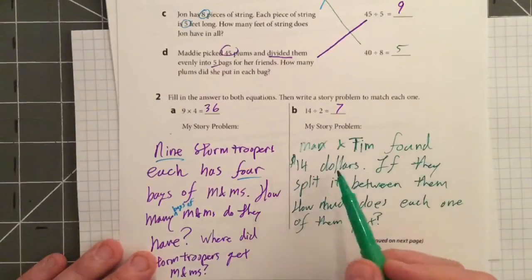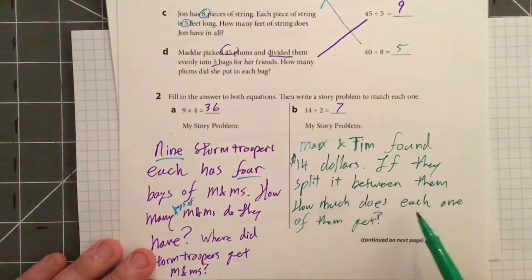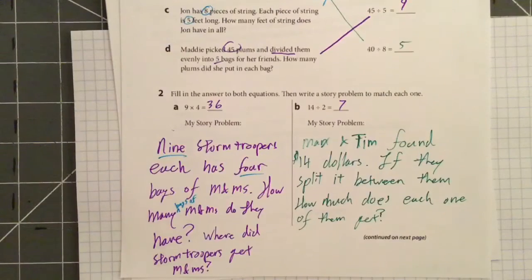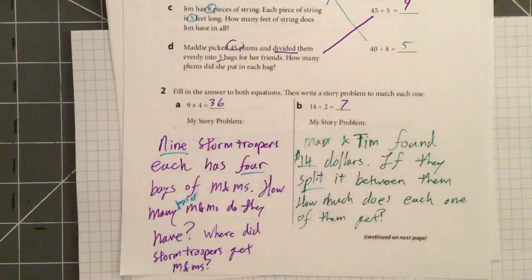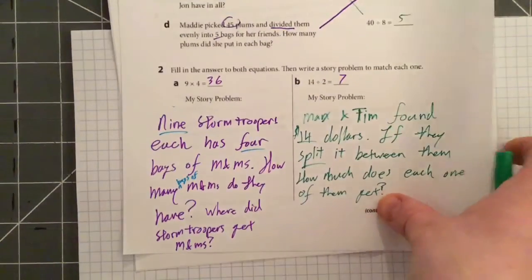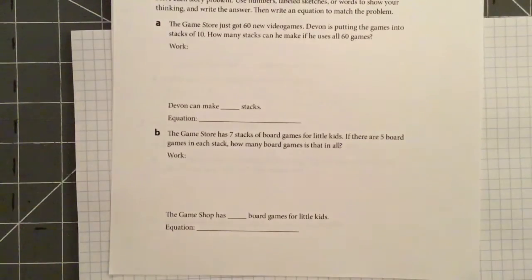Max and Tim found $14. If they split it between them, how much does each one of them get? What they're actually going to do is go hand that $14 into the authorities and say, hey, look, I found these $14. But let's say that these two were dishonest people, and they didn't. They're going to take those $14, and they're going to split it between the 2 of them. That's going to be 14 divided by 2. Each one of them is going to get $7. Those dishonest people should be handing that money in, I'll tell you what.